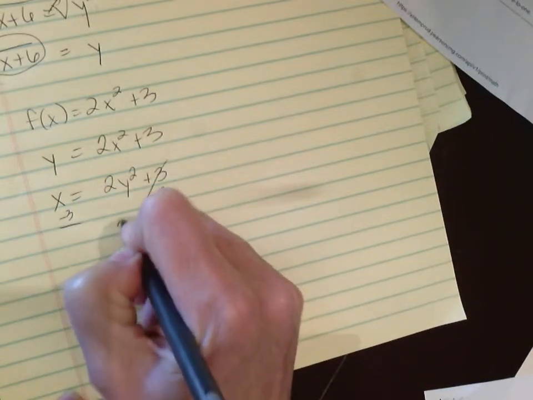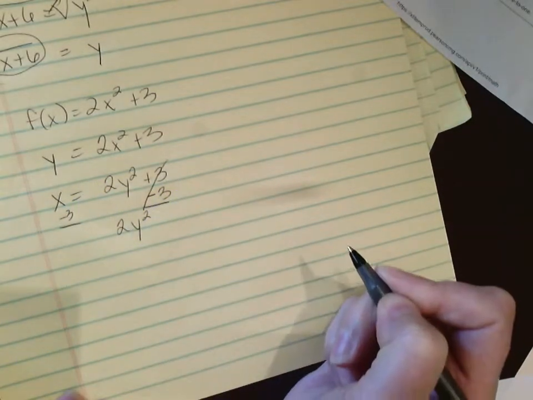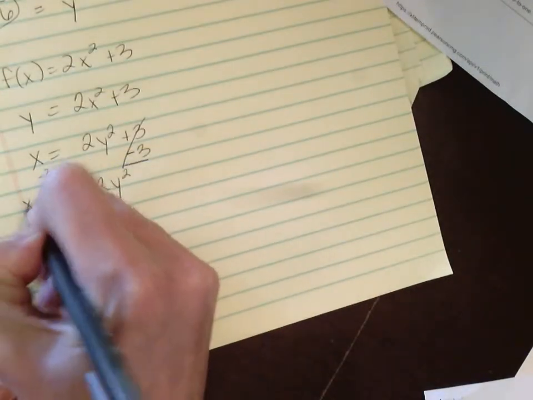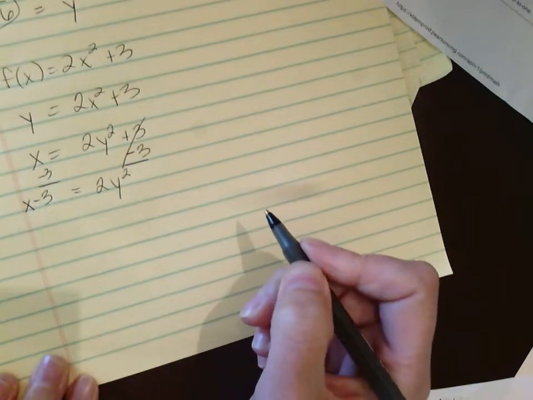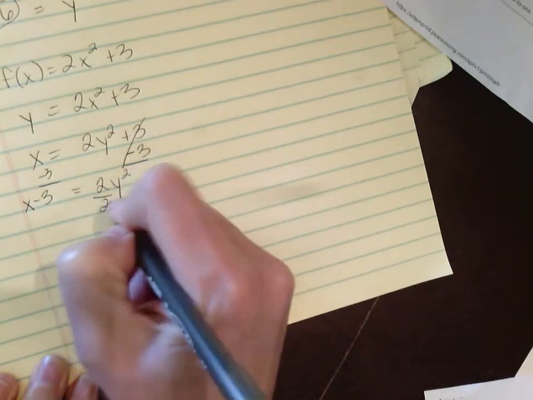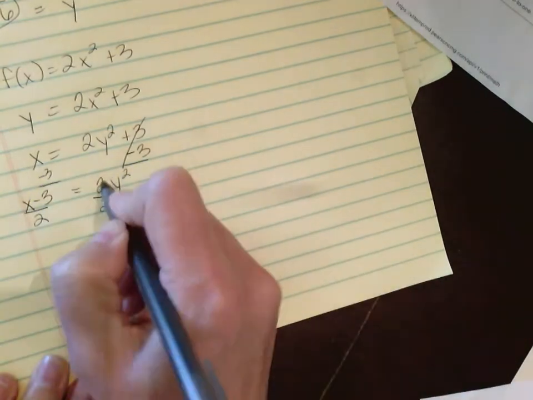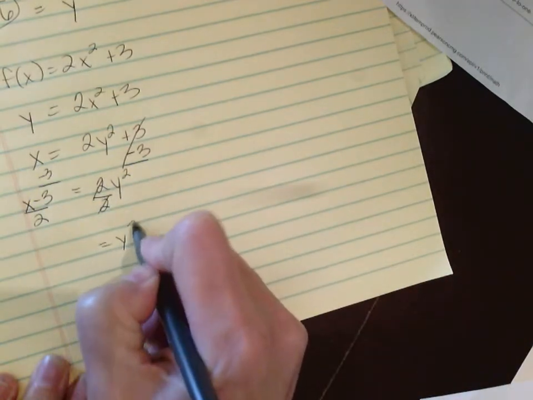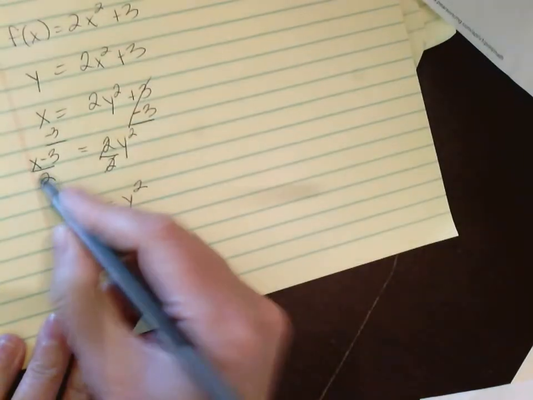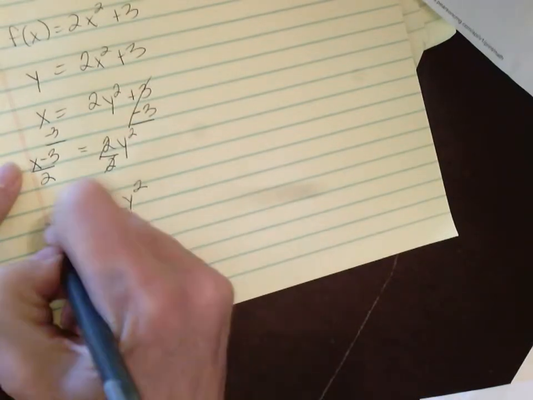So now I have 2y squared over here equals x minus 3. Now I'll divide by 2 to cancel out that 2. I still have y squared on the right. On the left, I have this fraction, x minus 3 over 2.